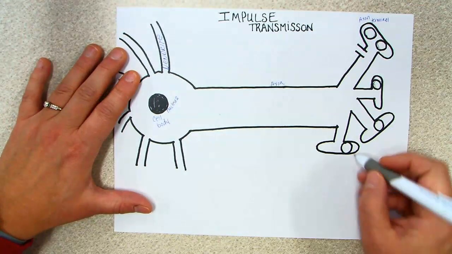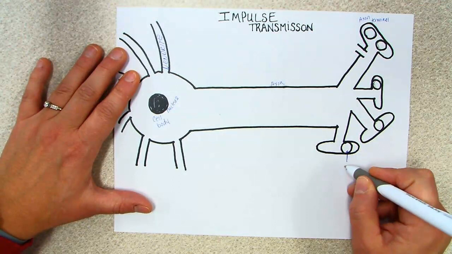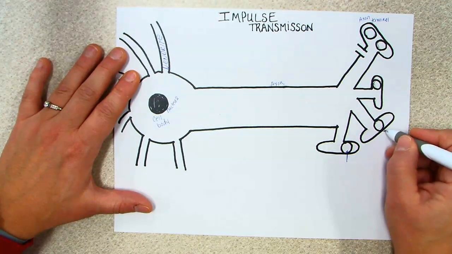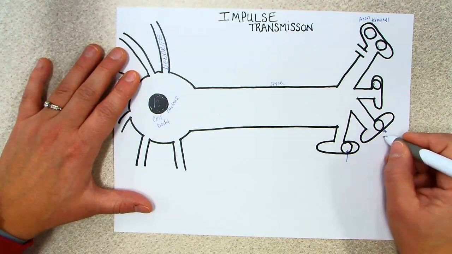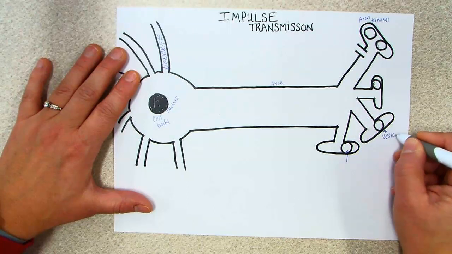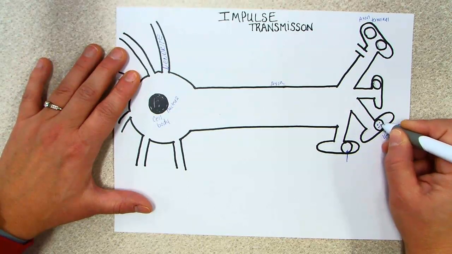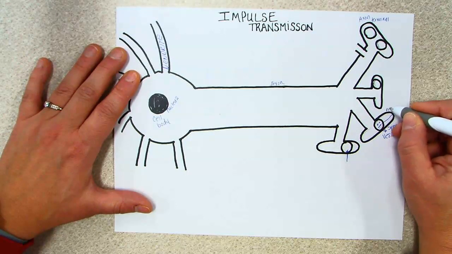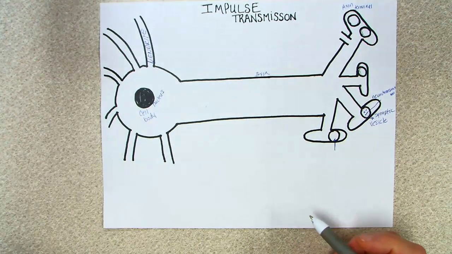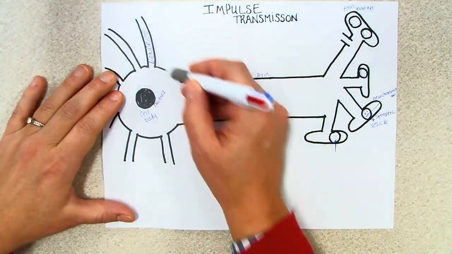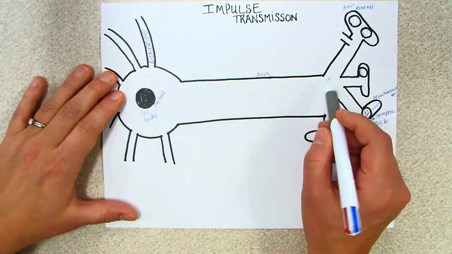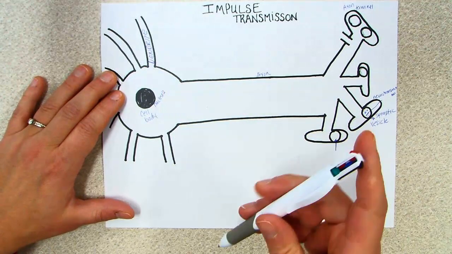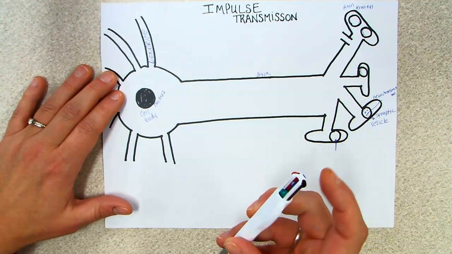Now, to go over these structures in the axon terminals, I'm going to put this right here. This is called a vesicle or a synaptic vesicle. And inside the synaptic vesicle are chemicals called neurotransmitters. Your neuron, remember, is a cell. So all of this in black is a cell membrane, just like the cell membranes we talked about when we went over the parts of the cell.